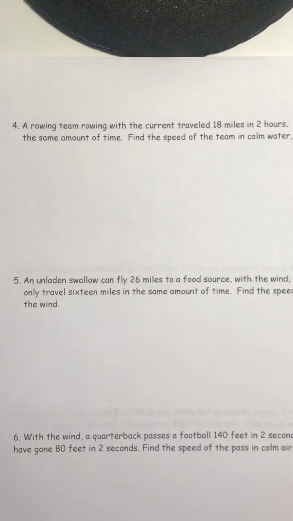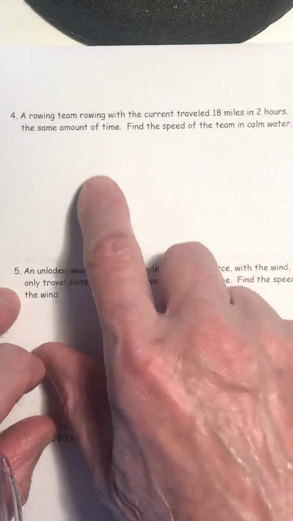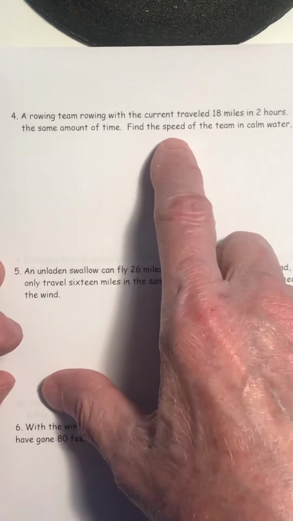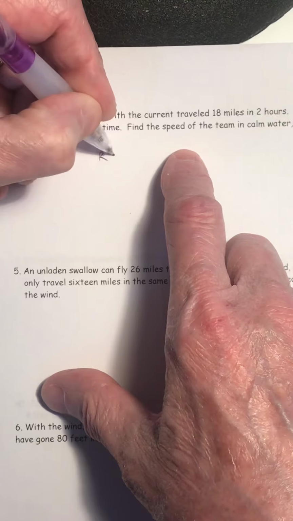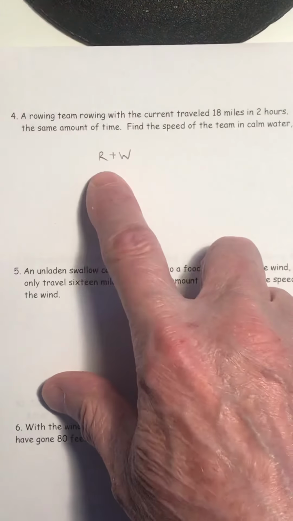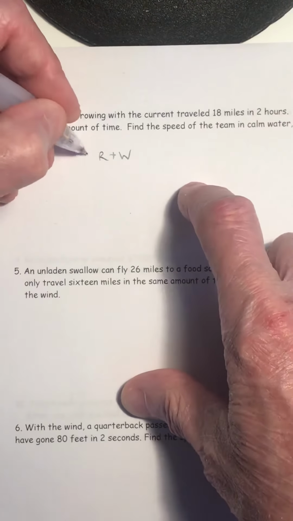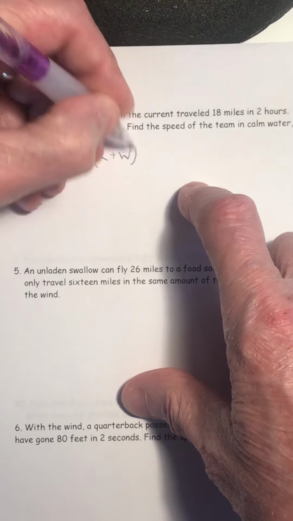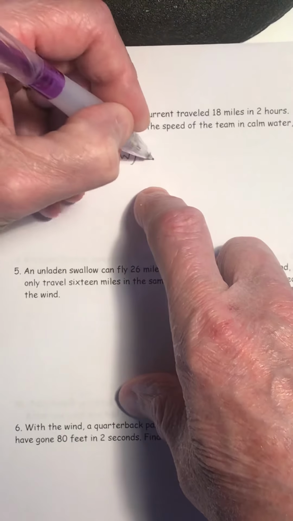Okay, now we're on page 2 of Monday's lesson. This says a rowing team with the current helping. Right away I'm going to write the with the current speed would be R plus W. Traveled 18 miles in 2 hours. Well, that's an easy enough equation. 2 hours times speed R plus W equals 18 miles.